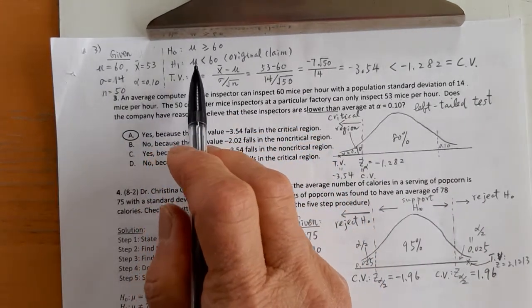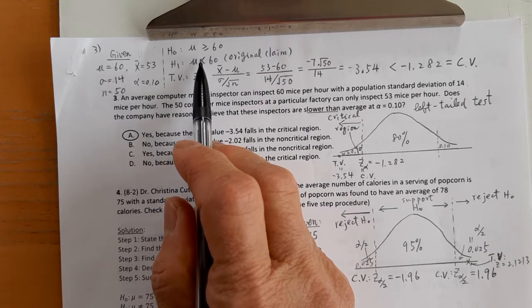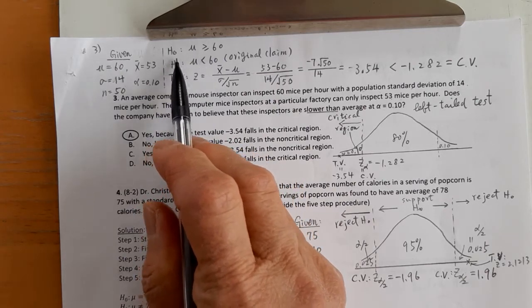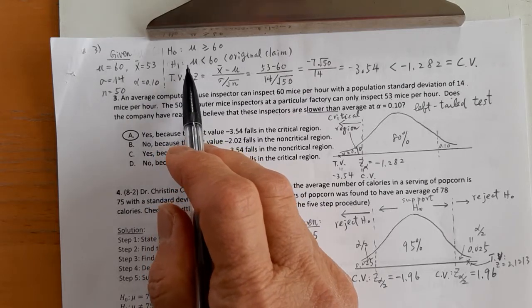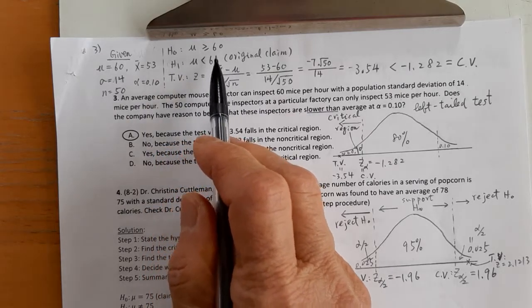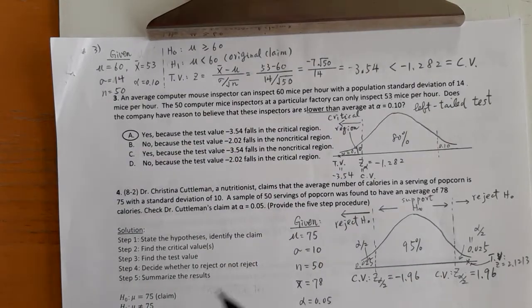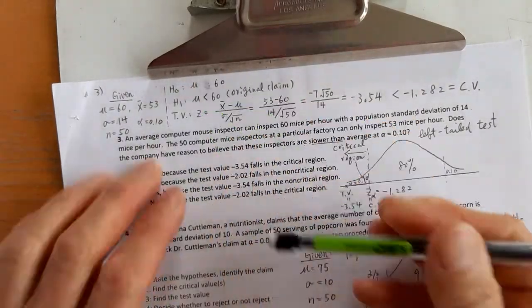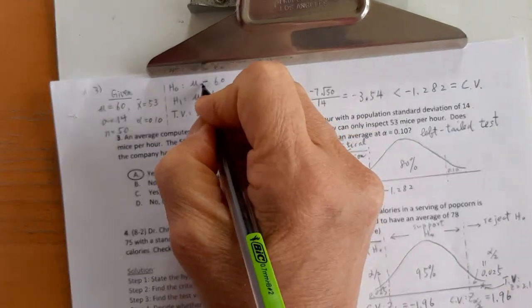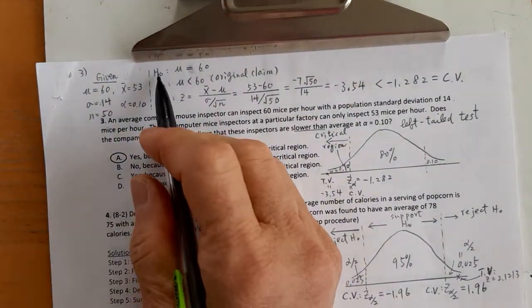If I have a less than, with no equal sign, put it in the alternate hypothesis, H1. H1 is mu less than 60, that's the original claim. The null hypothesis you can put as greater than or equal to 60, or just equal. The equal sign goes in the null hypothesis, H0.